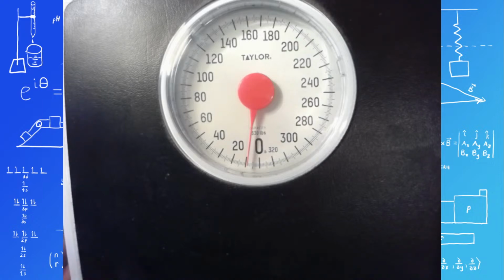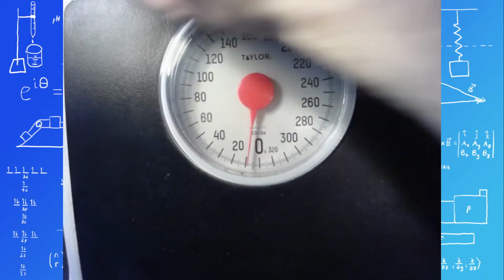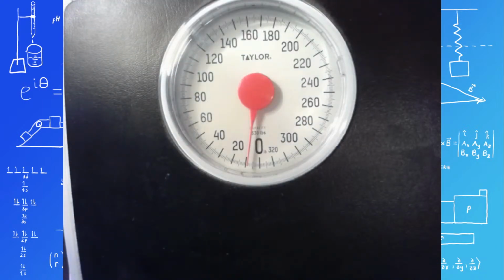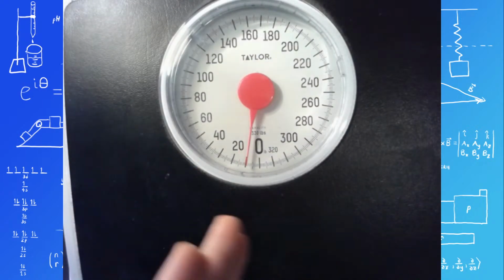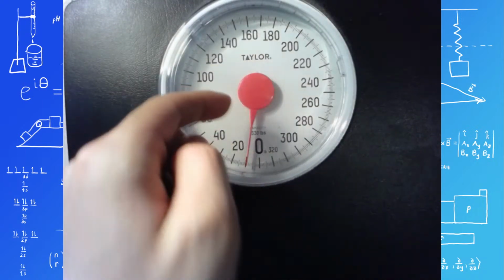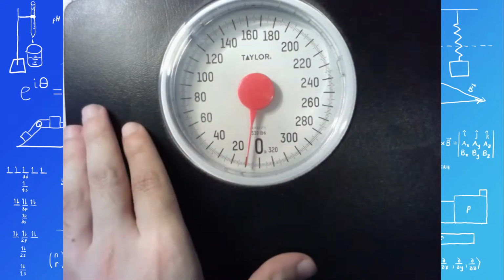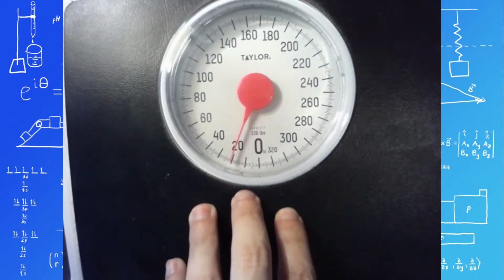The way these things work typically is they have some springs inside of them, and based on the distance that those springs get pushed in, that will then push this needle. There's probably some sort of mechanism in there that gets pushed.